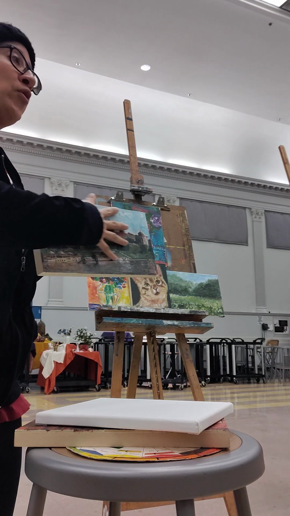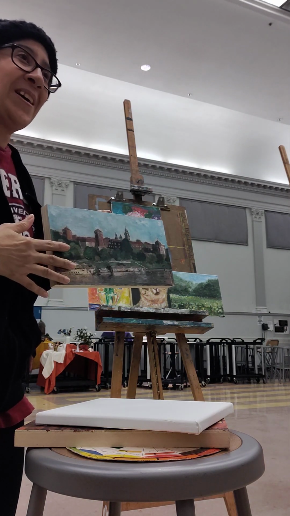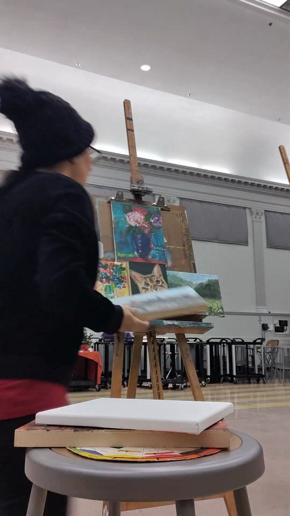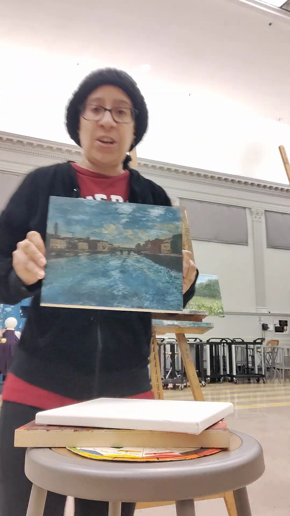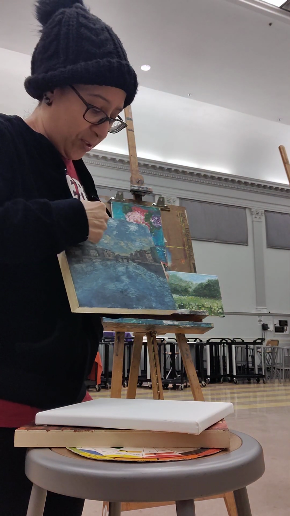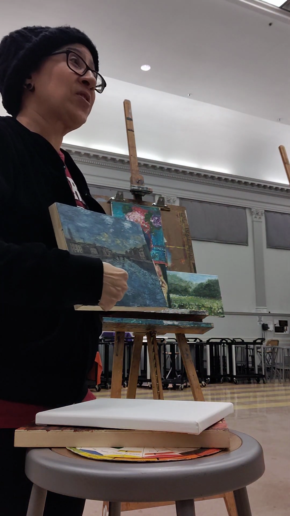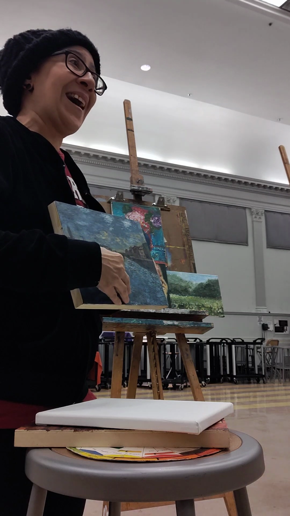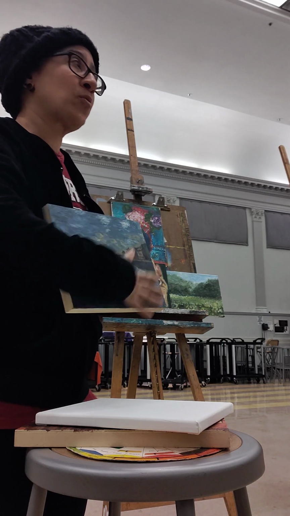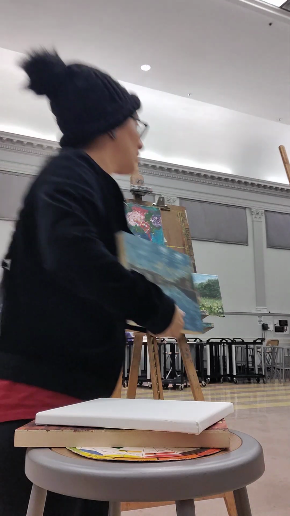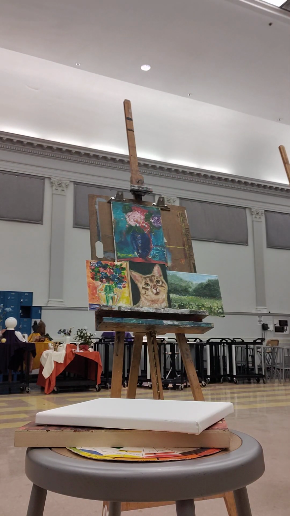Sometimes the wash covers the whole canvas. Sometimes, for example, this is a different type. This wash here covers only part of it. This was a dark blue, and do you see how it is a dark blue because the sky is reflected in the water? So this whole canvas would be a dark wash, and then I would put colors on top. Each one is different.